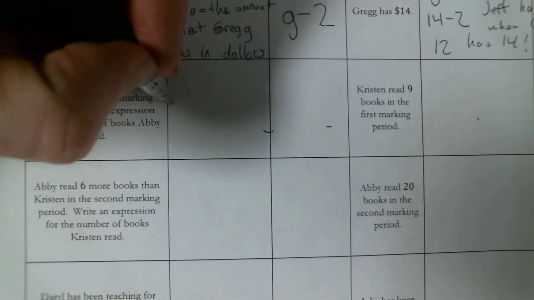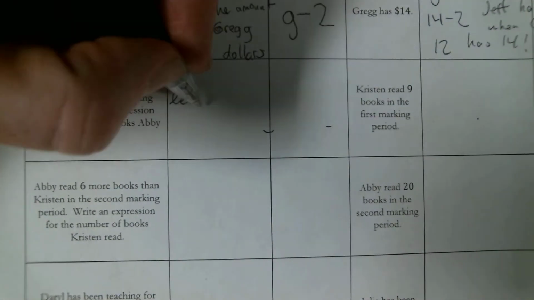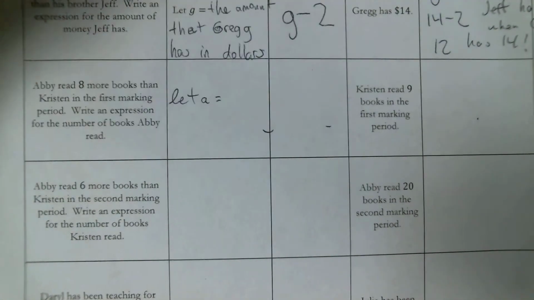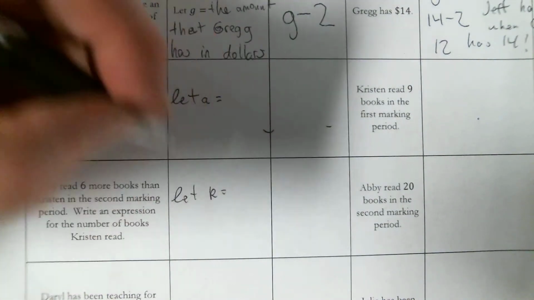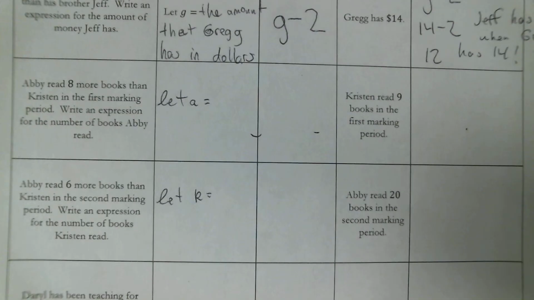Let's try this. Let A equal here, and let K equal here. So again, I want you to pause. This one should take you about 2 minutes. Go through, see what you can do, and come back and see how you did on these expressions right here.